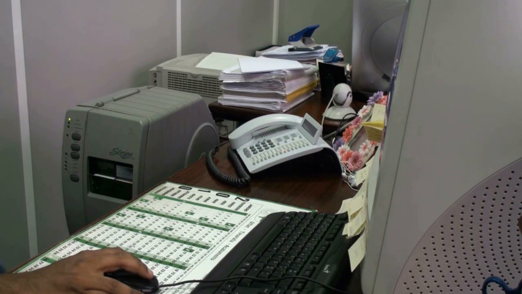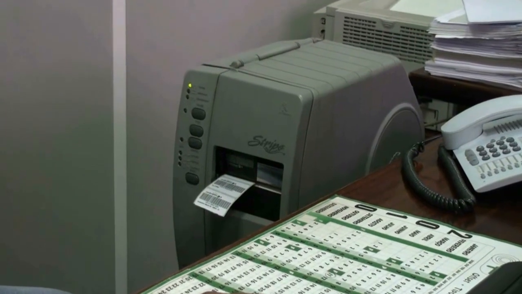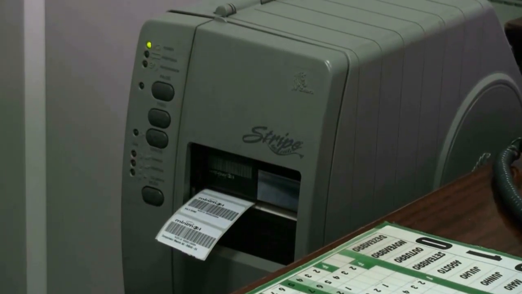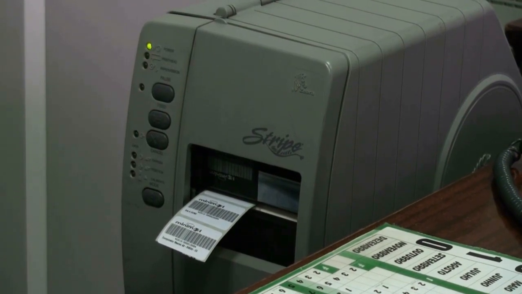Let's see how barcode labels are generated. This is a typical printer for that purpose. These are quite resistant plastic labels. The label is printed as soon as the command is executed. These labels are stuck on the equipment, but this is not all. They are also stuck in places so as to become clearly visible.